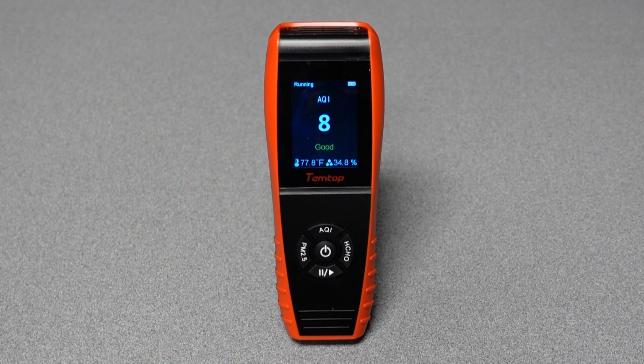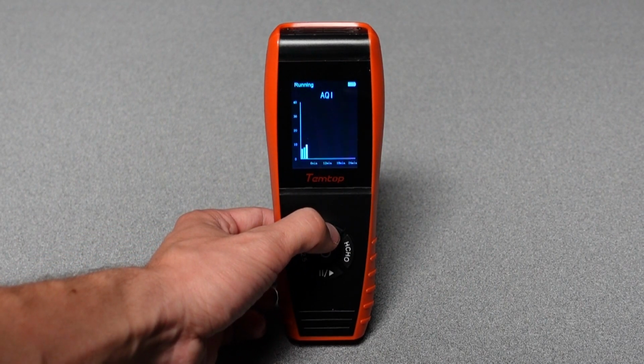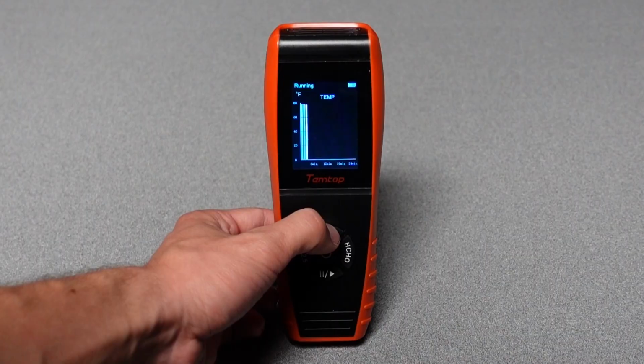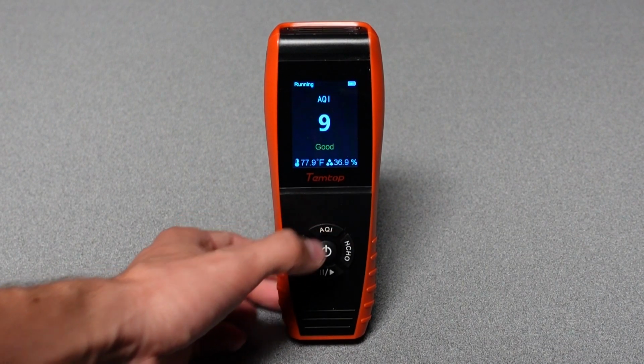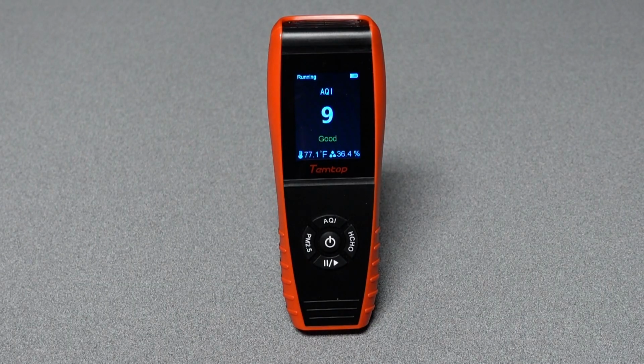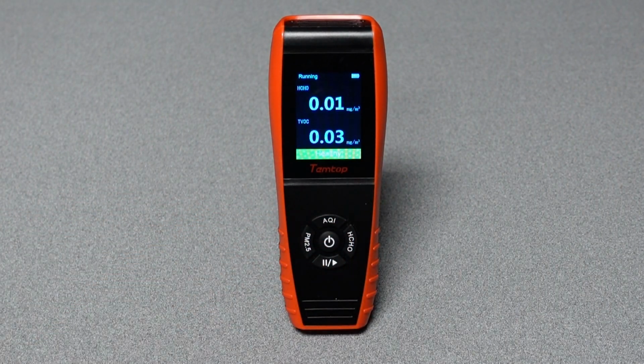This screen also shows temperature in Fahrenheit and relative humidity. Pressing the AQI button successively shows histograms for these three values. Finally, the HCHO button shows measurements for HCHO, which is formaldehyde, and TVOC, which stands for total volatile organic chemicals, both in milligrams per meter cubed.